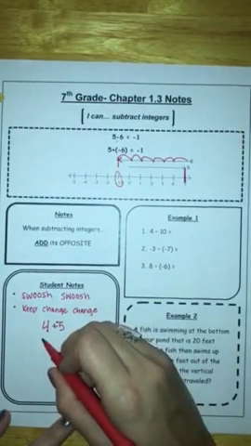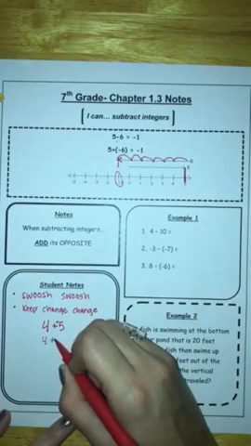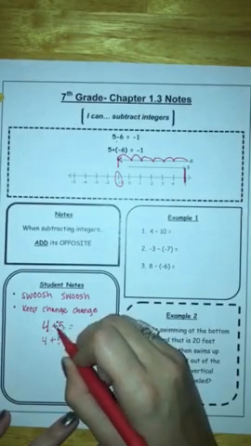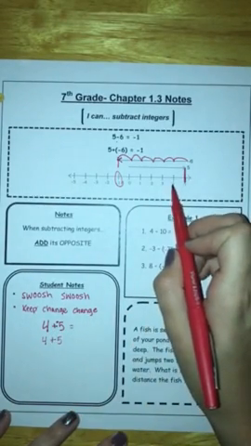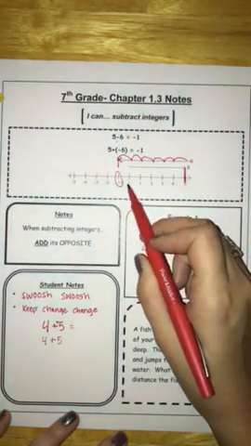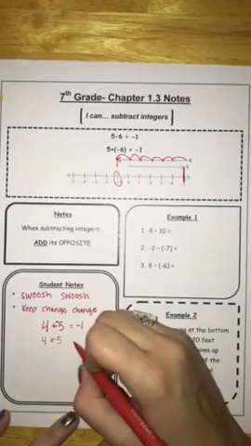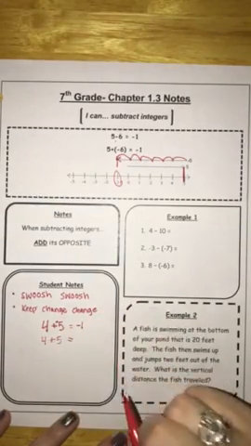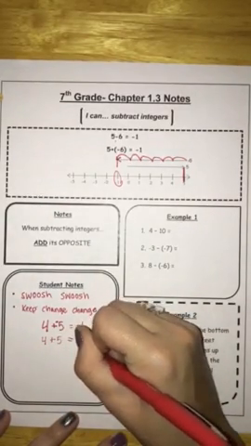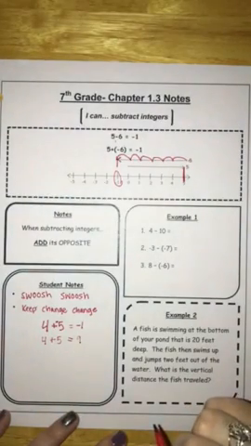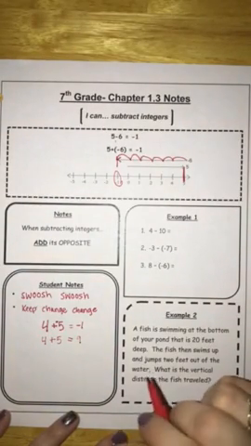If I had 4 minus 5, if I start at the 4 and I go 5 down, 1, 2, 3, 4, 5, I'm also at a -1. 4 plus 5, well, that's the same sign, so that would give me 9. You know how to do that one.